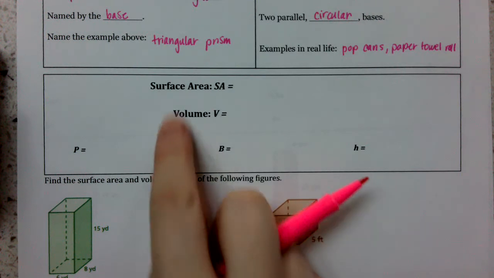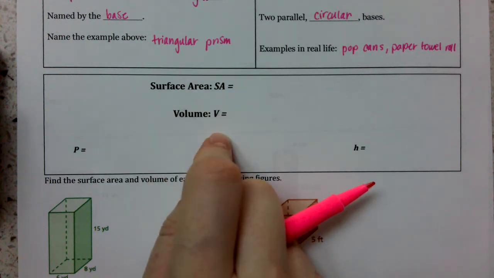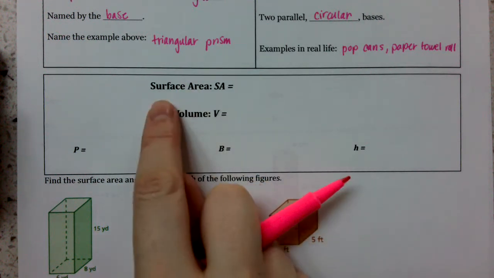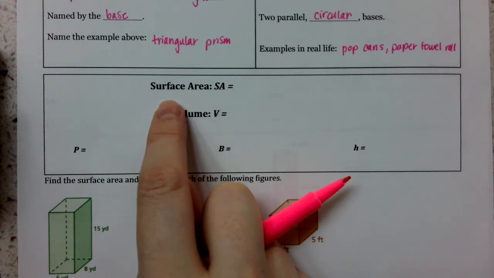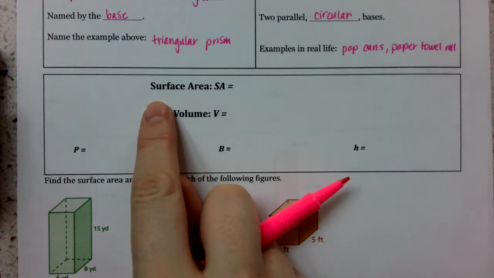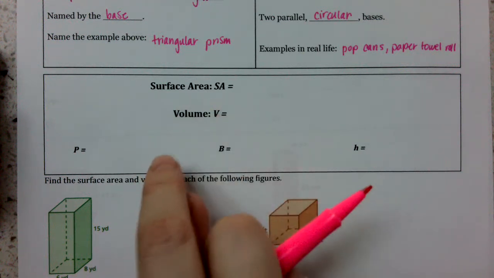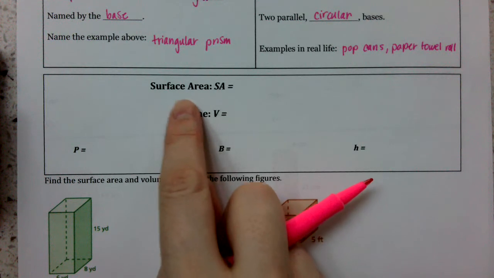Then we're going to find the surface area and the volume. We're going to do the formulas for each. You're not going to need to memorize them, but you are going to need to recognize which one is which. On a test, you're going to be given a bank of formulas and you need to know what goes with what. Surface area and volume are a little bit weird formulas.